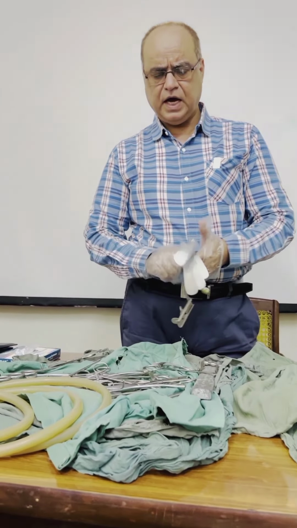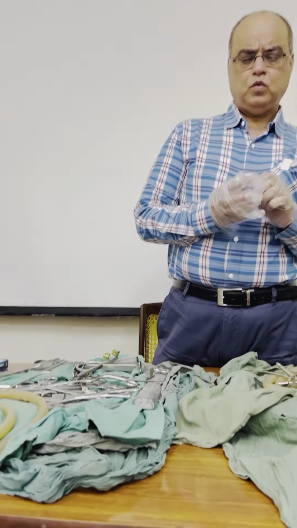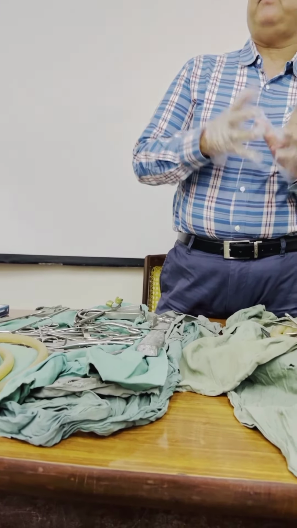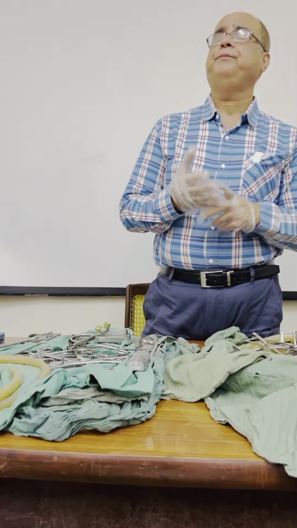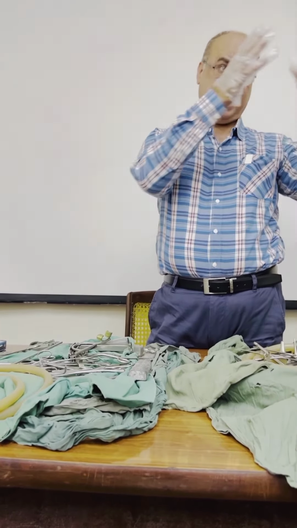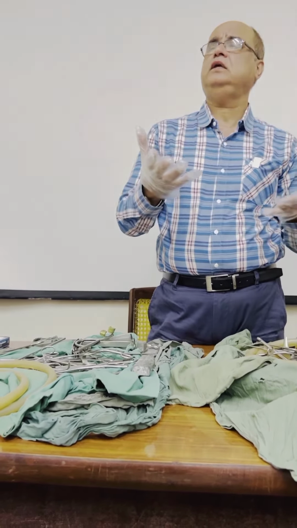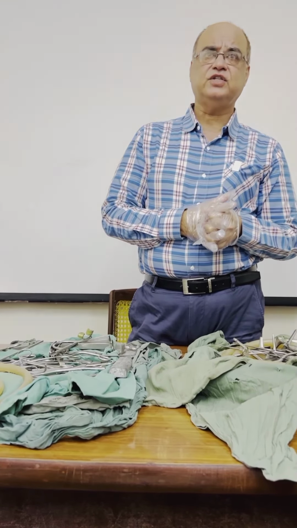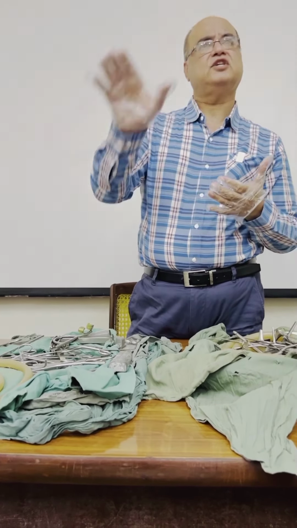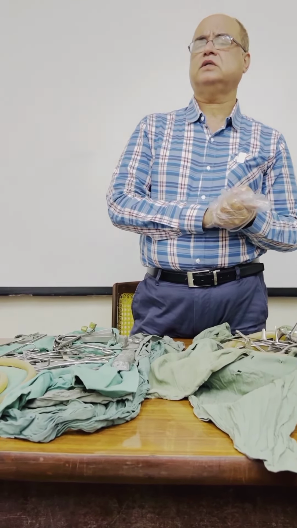Whenever somebody asks you about any surgical procedure, the first thing you have to tell is under which anesthesia it will be done. Of course, you also tell what the indication is for that particular surgery in that particular patient, because for any surgery there may be more than a dozen indications. Then the anesthesia and preoperative workup are done.